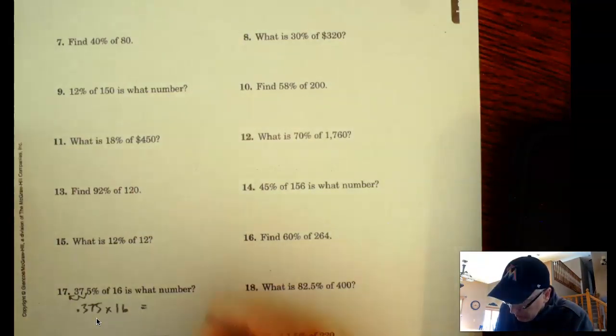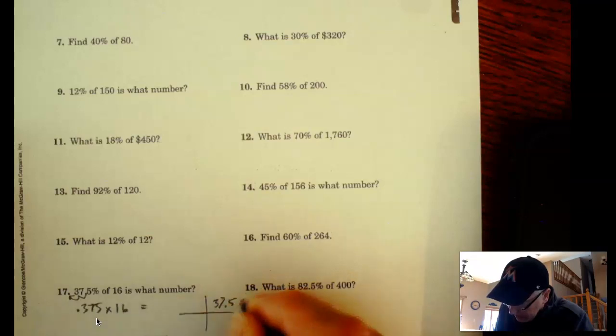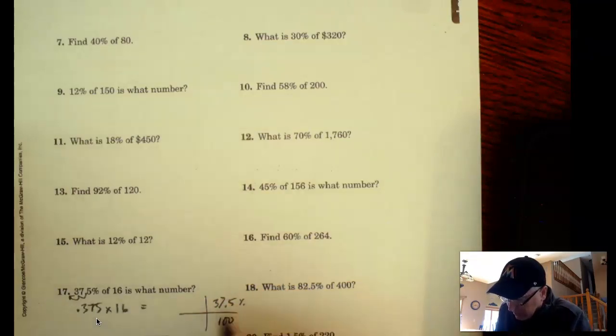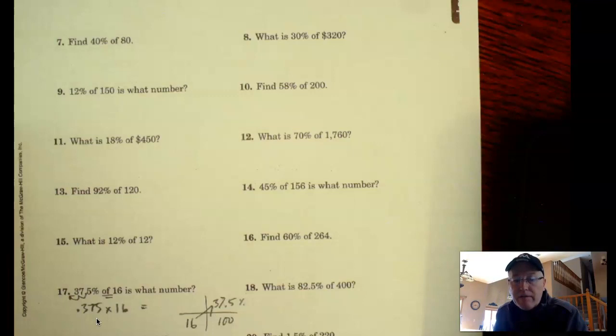Or if you wanted to, you can put it in the box. 37.5% of 100. Notice I left it the same. Of 16, 16 is going to go right down here, multiply diagonally, and then divide.